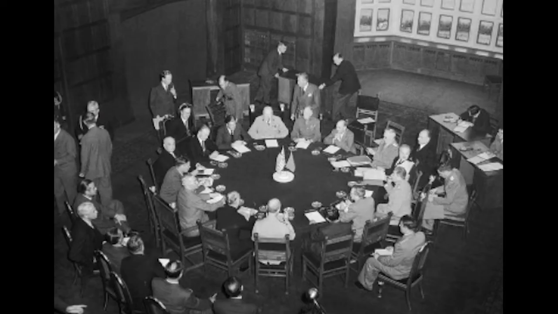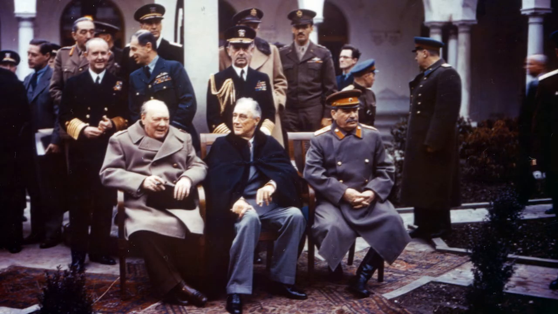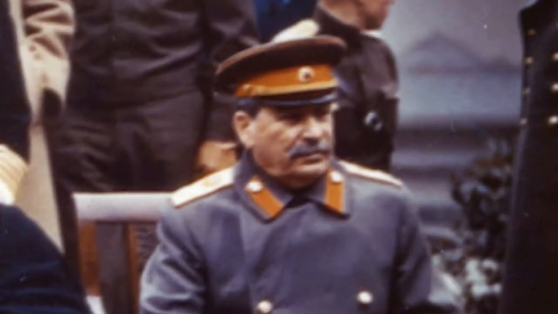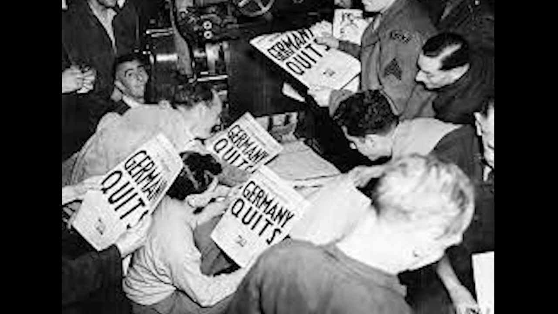The three leading allies, the Soviet Union, United Kingdom, and the United States, held meetings to negotiate terms for the end of World War II and discuss post-war boundaries in Europe and how to handle Germany in Potsdam, Germany. Representing the Soviet Union was Joseph Stalin, Prime Ministers Winston Churchill and Clement Attlee representing the UK, and the United States President Harry Truman. These meetings took place after Germany surrendered in May 1945.